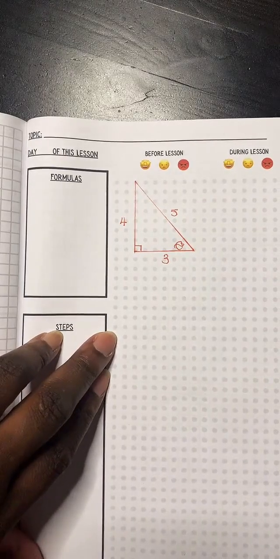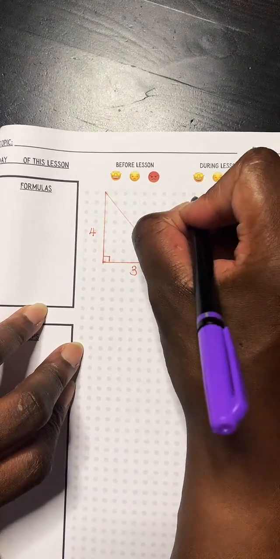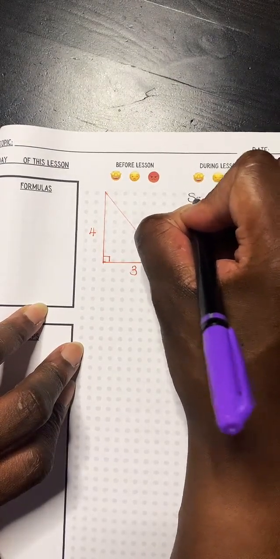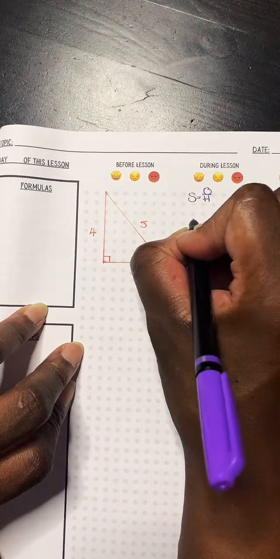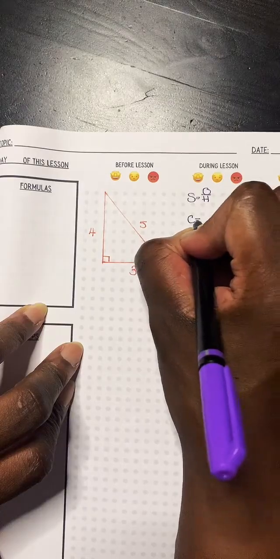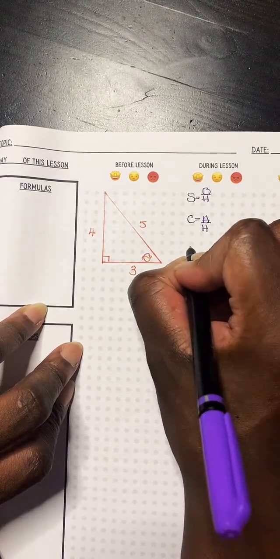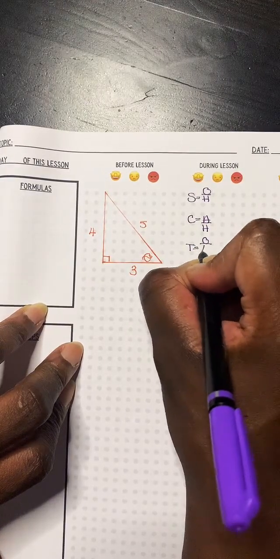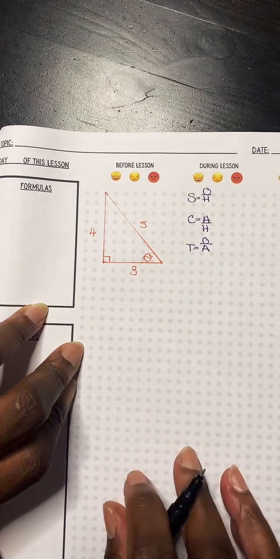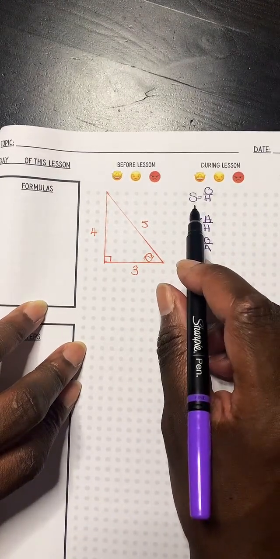All right, so when it comes to basic trig, we have our SO, we have our CAH, and we have our TOA. For your SO, that means sine.